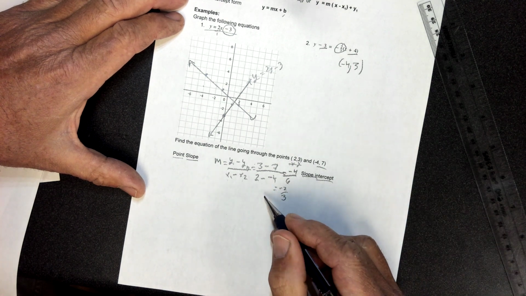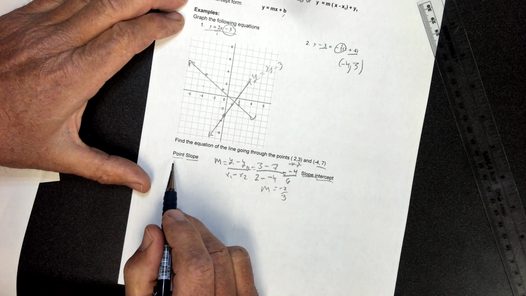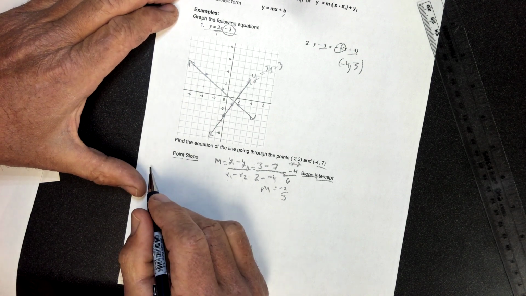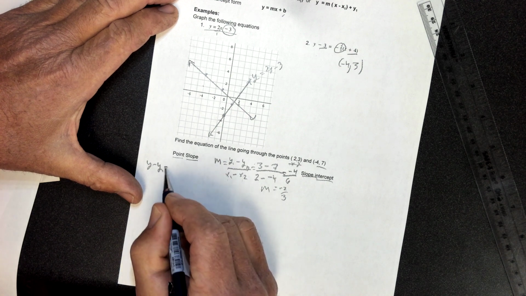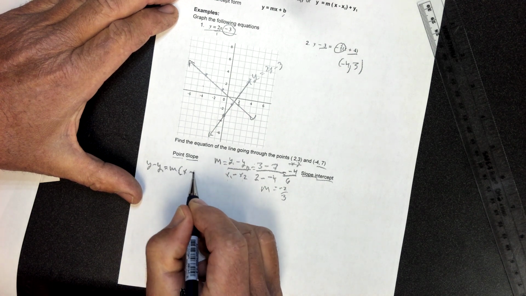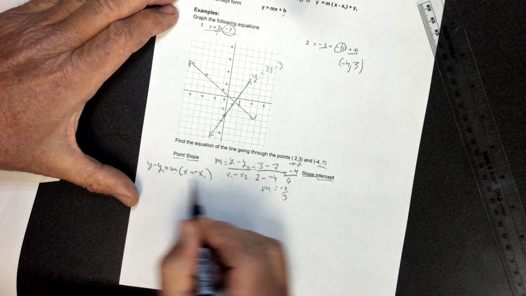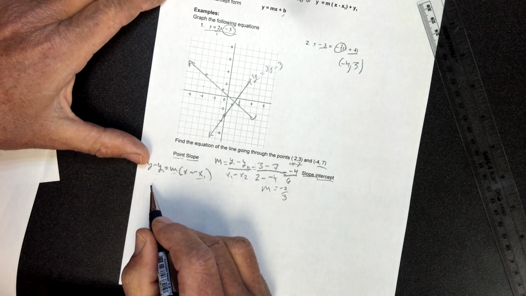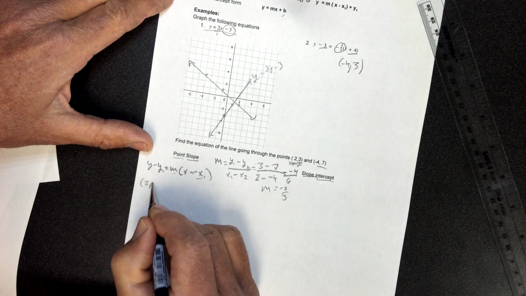So now that I have my slope, I can go ahead, using point slope, I can just write my equation in point slope, right? Where I have the y-coordinate of the point, the slope, and the x-coordinate of the point. So I'm going to write it in 2 different ways. First, I'll write it with this point, 2, 3.